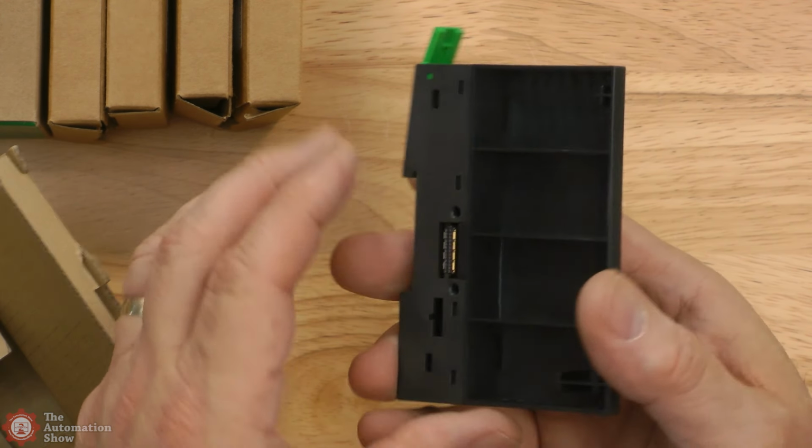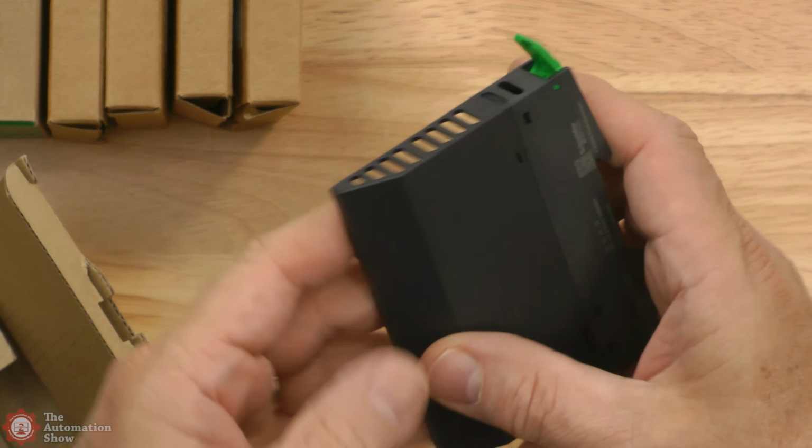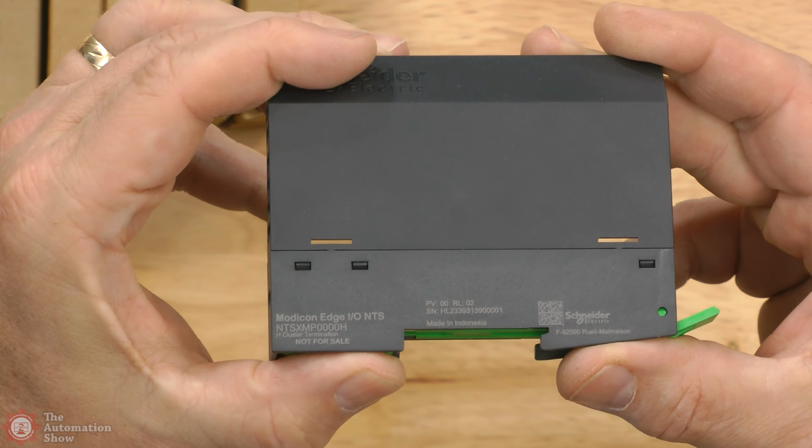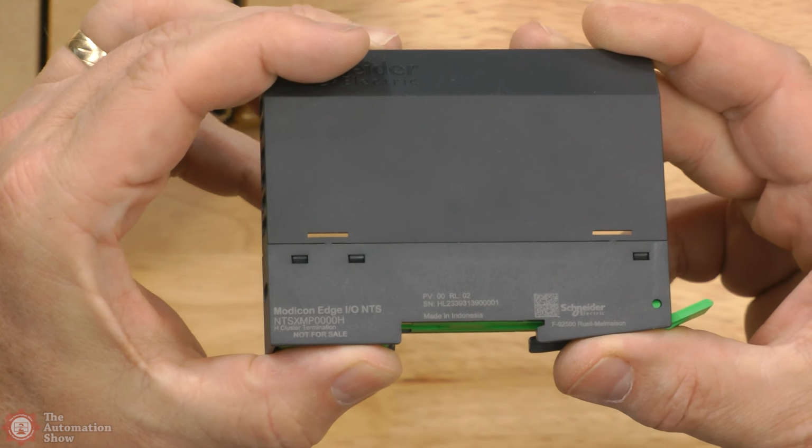This is the cluster termination I mentioned earlier. Now, you're not going to receive it separate like I did. When you buy the network interface module today, the NIM, this is going to be included with it.